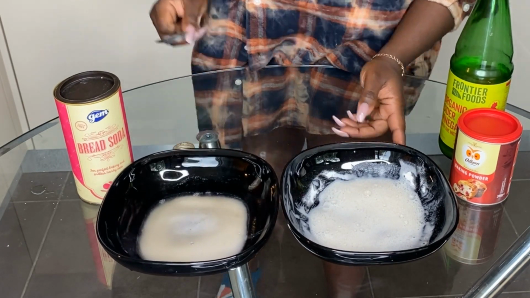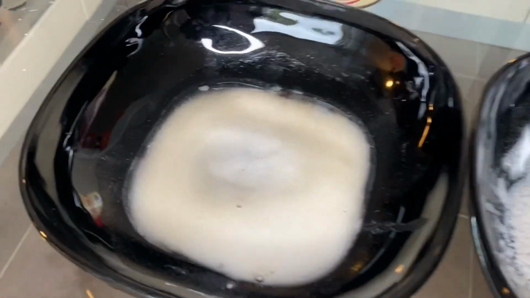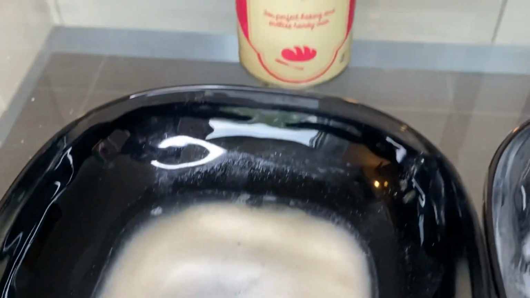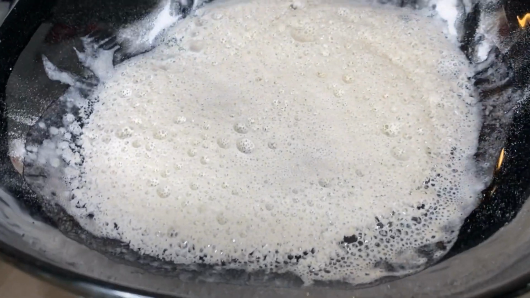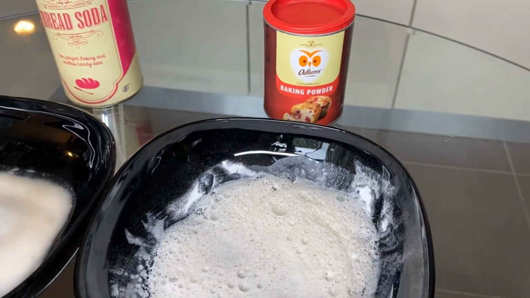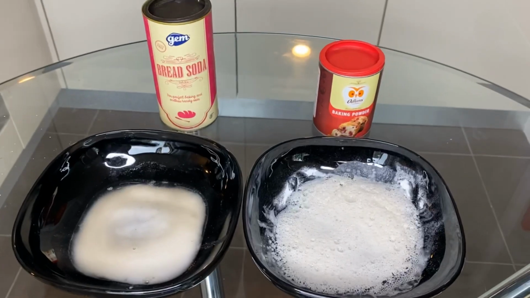Okay, so after the experiment, you notice the baking soda kind of calmed down, but the baking powder was still kind of fluffed up, and this was after 30 minutes. So the baking powder is a complete leavening agent. It works regardless of what you added together in your cake.